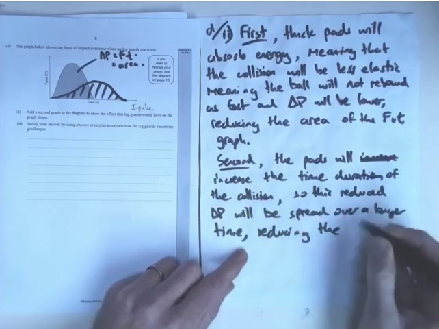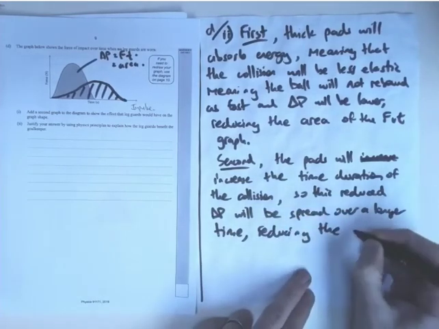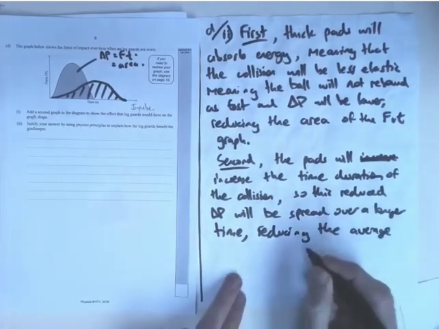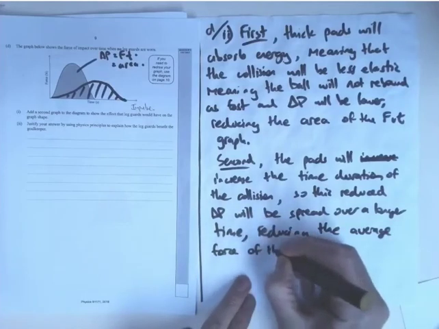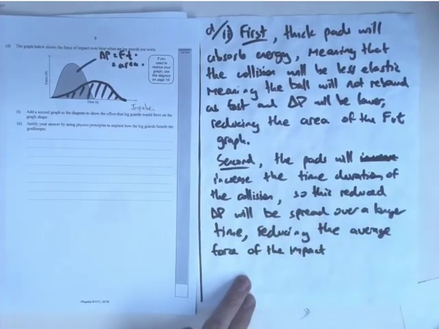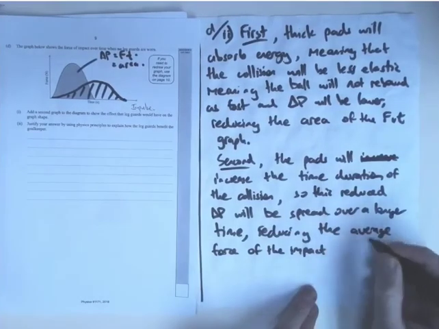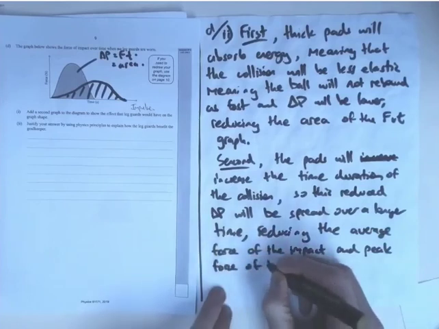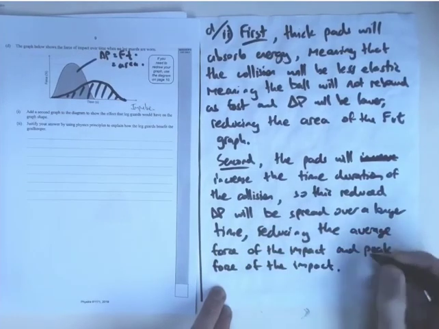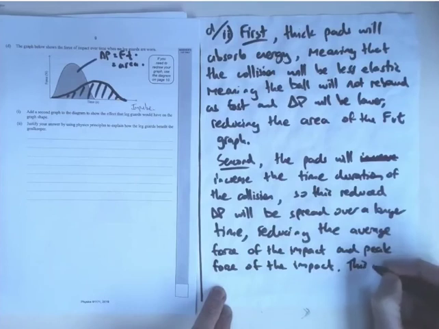This will reduce the average force of the impact and the peak force of the impact. Now, we also have to explain how this benefits the goalkeeper. This will protect the keeper by reducing the force of the impact.